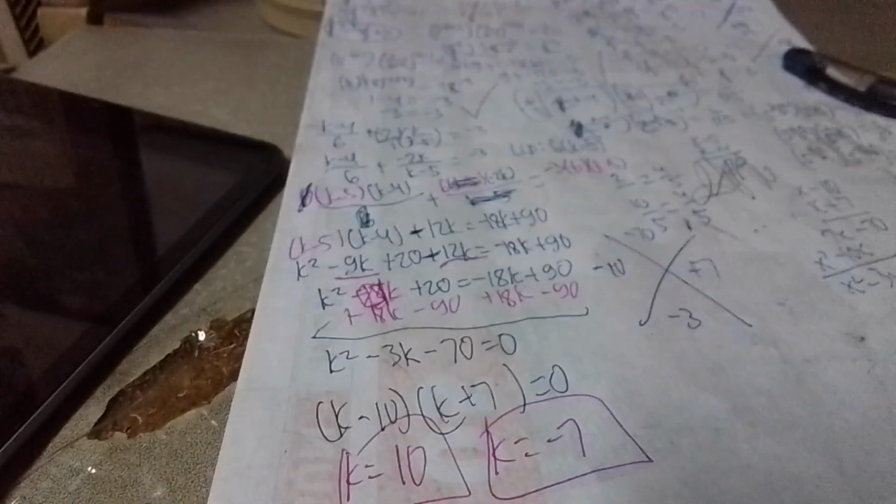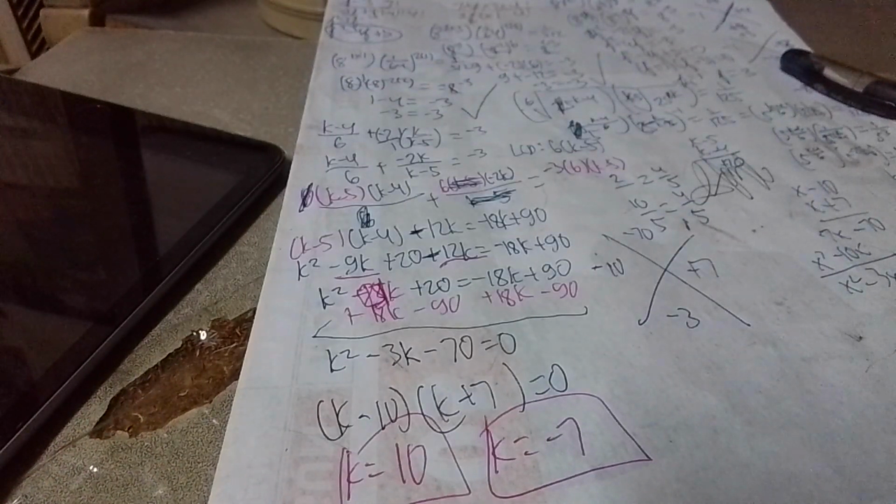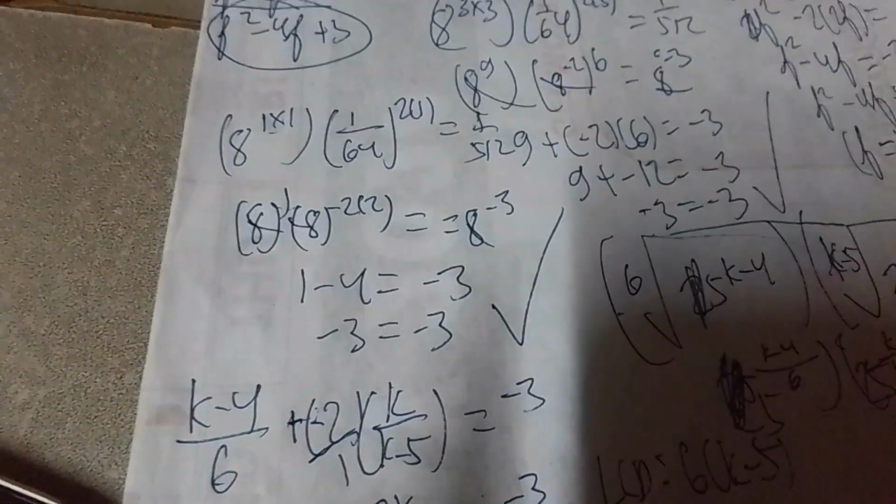That's it. Now let's double check with our equation, not the rational equation, but the initial equation. But let's double check first the rational equation to see if we get the right answer, because our answer was supposed to be negative 3. If I plug negative 7 here, negative 7 minus 4, that's negative 11. Negative 11 divided by 6, right? So that's it.